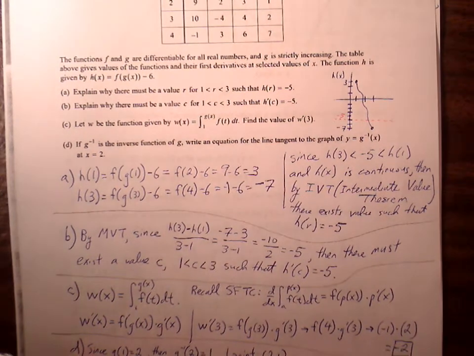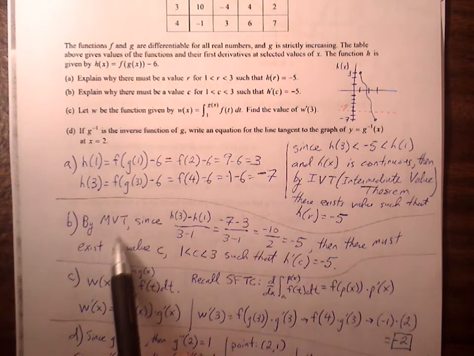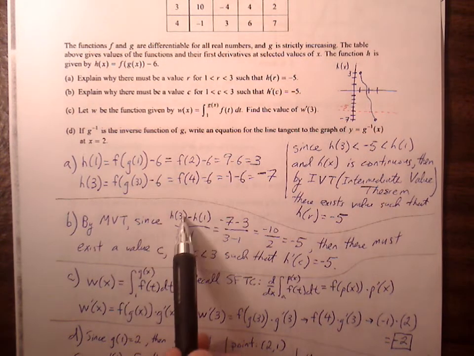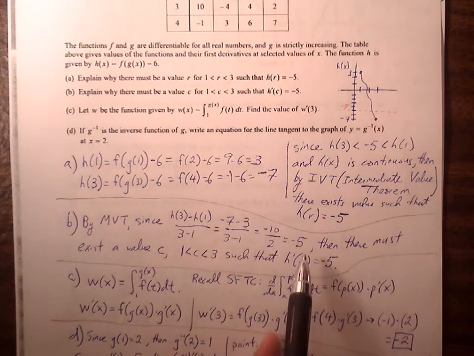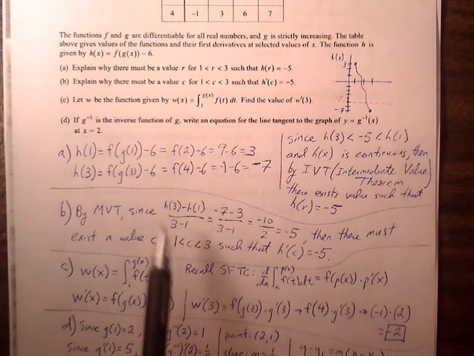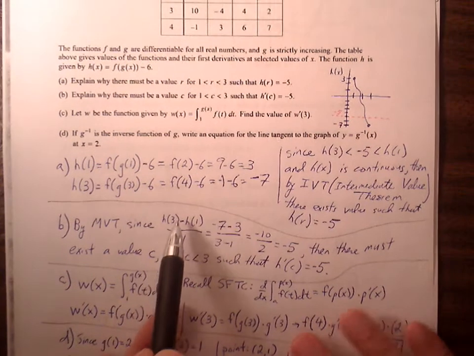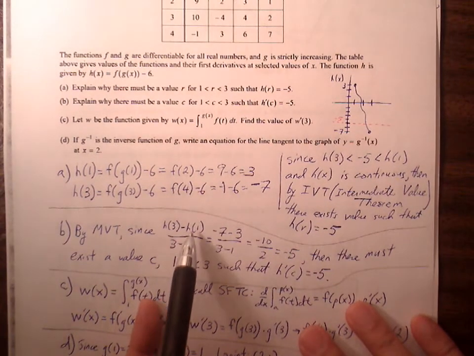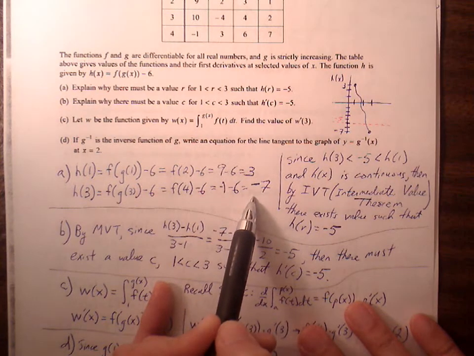So mean value theorem says that as long as my function is continuous and differentiable, which it is, then whatever the slope is between the endpoints, that average slope is going to be duplicated somewhere along the curve, and there must be a point, a tangent line to the curve where that exact slope occurs. So let's see if that is true. From our endpoints, we're going to find the ordered pairs, and then we're going to find the slope. So we're going to use the same ordered pairs that we did from part A.